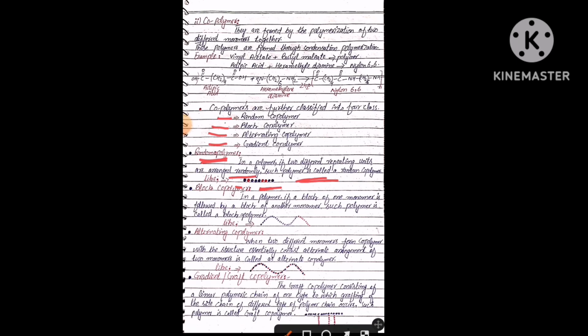The second subclass is the block copolymers. In a polymer, if a block of one monomer is followed by a block of another monomer, such a polymer is called a block copolymer. Students, this is a blue dot. You can watch clearly.